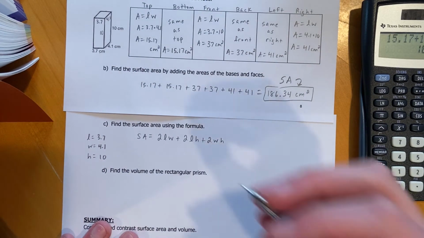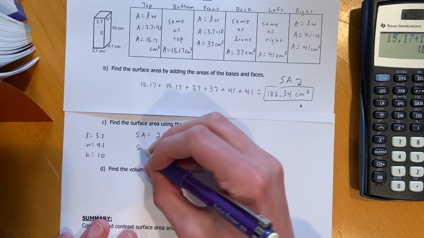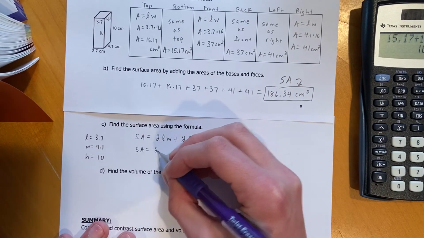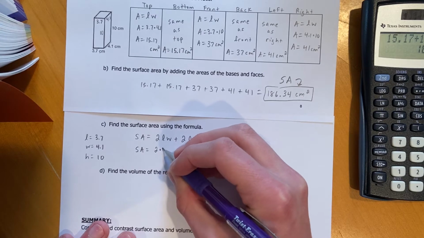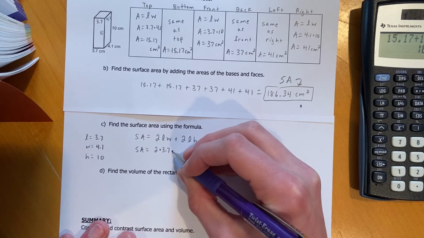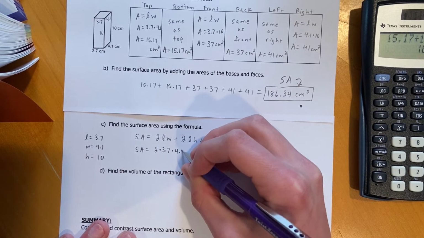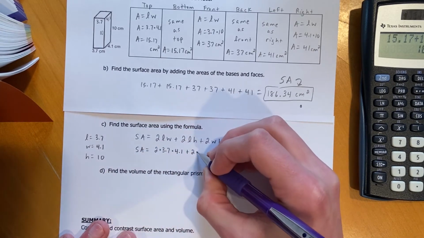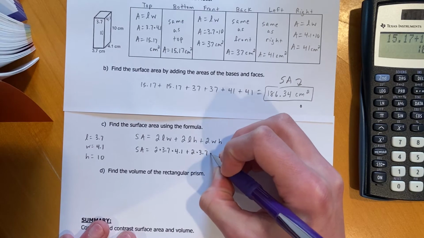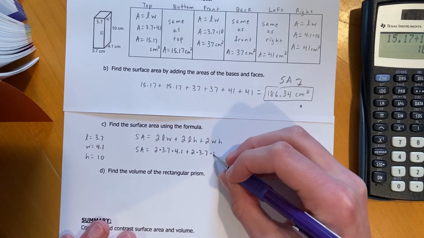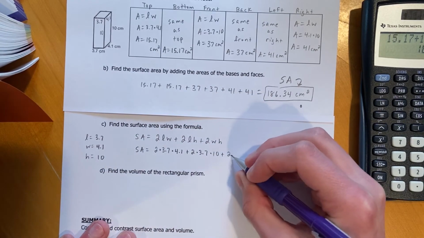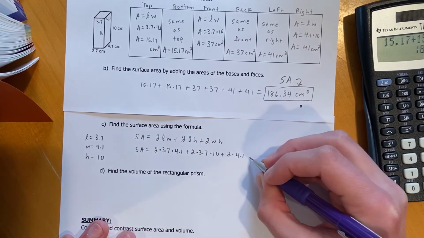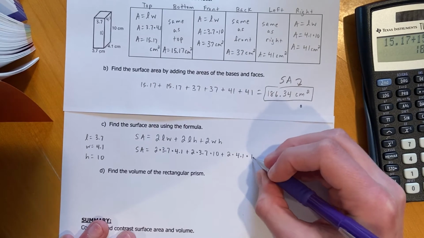So let's plug in our missing values for the surface area. We're just substituting very carefully. 2 times the length, which is 3.7, times the width, which is 4.1, plus 2 times the length, 3.7, times the height, which is 10, plus 2 times the width, 4.1, times the height, 10.